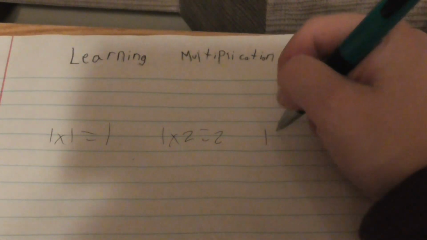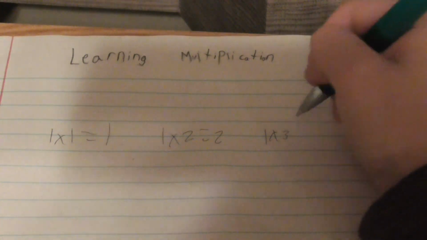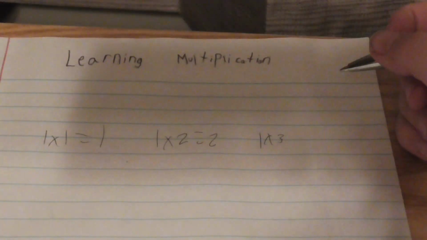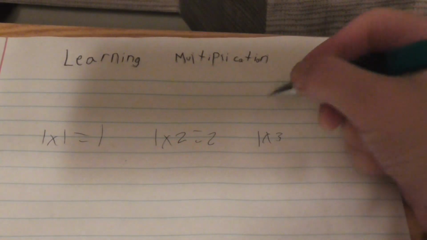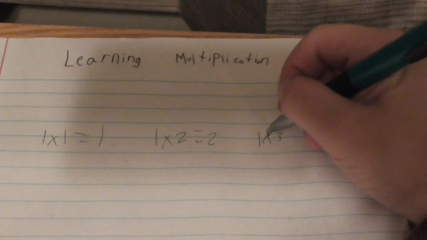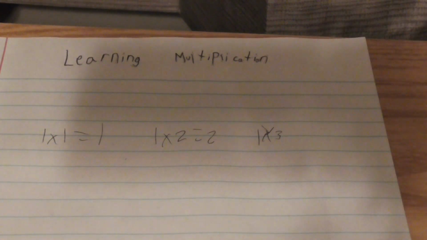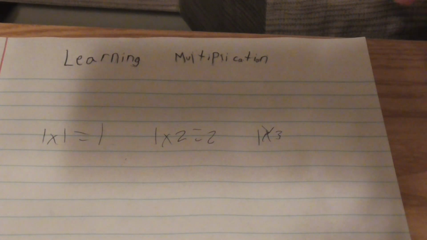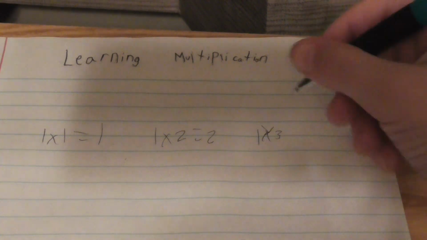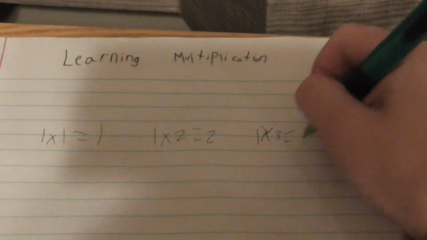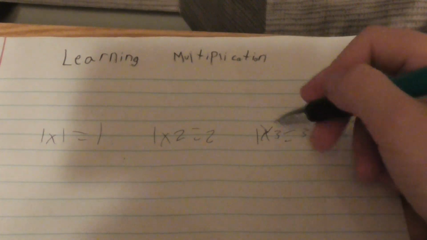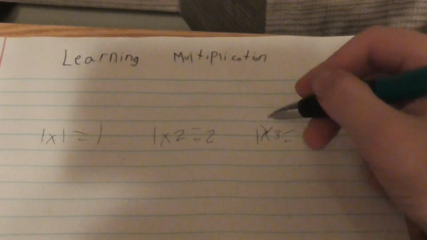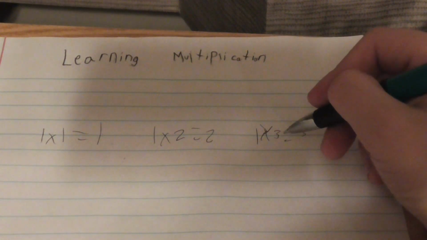Now let's say we have 1 times 3. Well, on 3, what you do is pretty much, you multiply it by 3. In this case, it's pretty easy. The answer is 3. So 1 times 3 is 3 because you're multiplying it by 3.